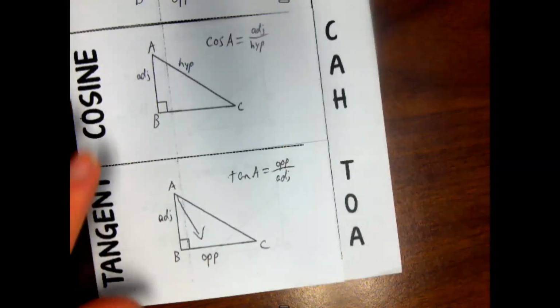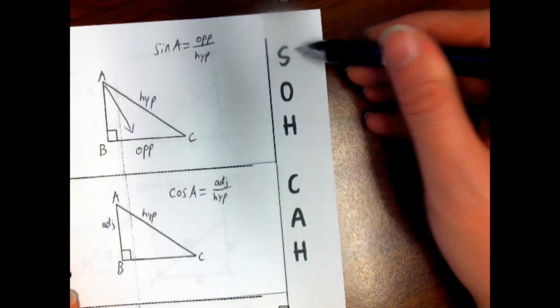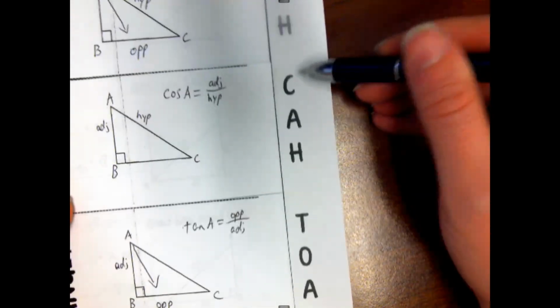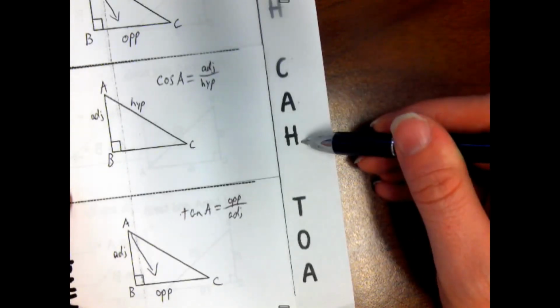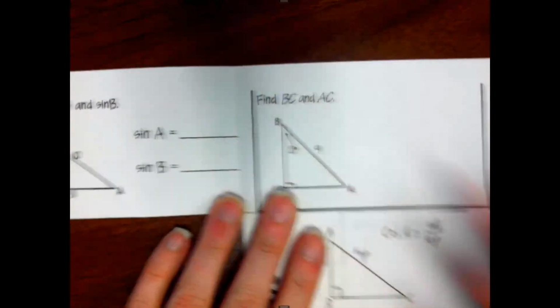And we have a way to remember this, which is SOHCAHTOA, right here. Sine equals opposite over hypotenuse, cosine equals adjacent over hypotenuse, and tangent equals opposite over adjacent. Now let's open up our first flap and do some practicing with sine.